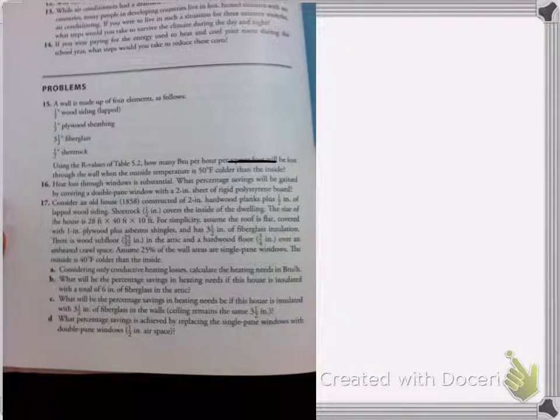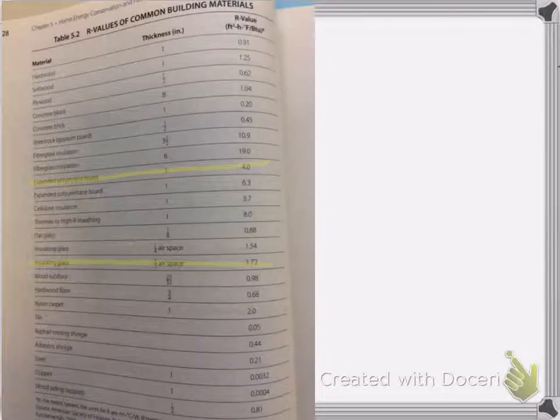Alright, so question 16, heat loss through window is substantial. What percentage savings will be gained by covering a double pane window with 2-inch sheet of rigid polystyrene board? And so I'm going to go and find my information that I need for my R values. And my polystyrene board is 1 inch at 4 for the R value.